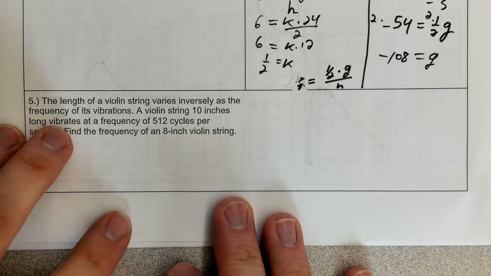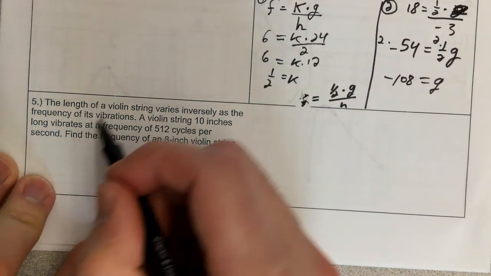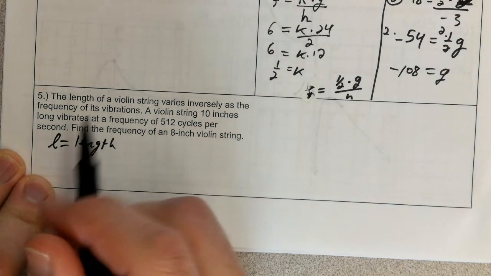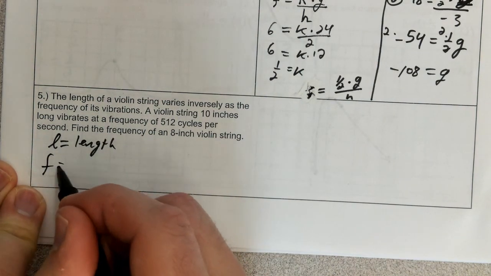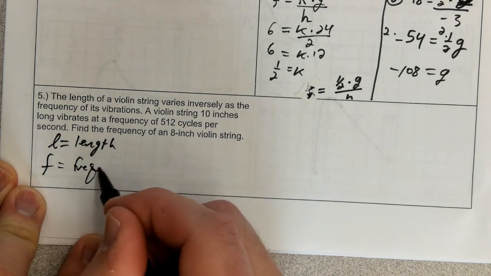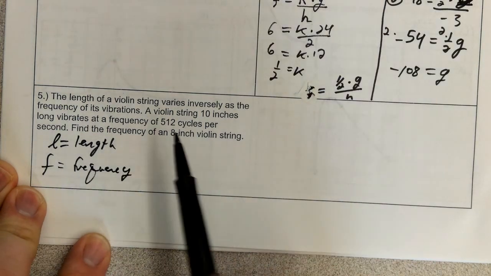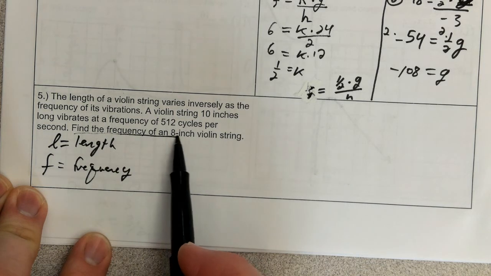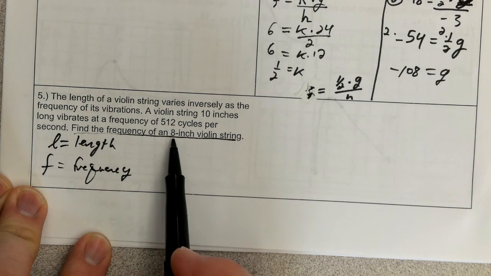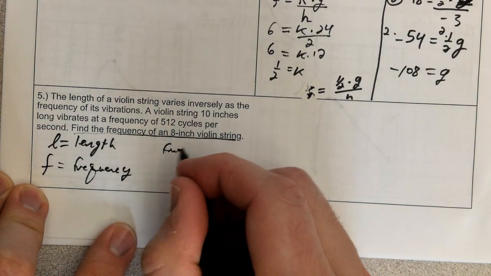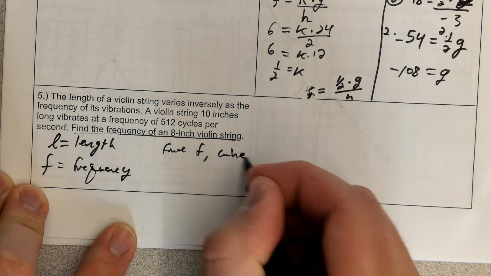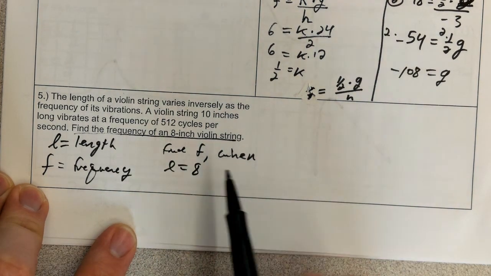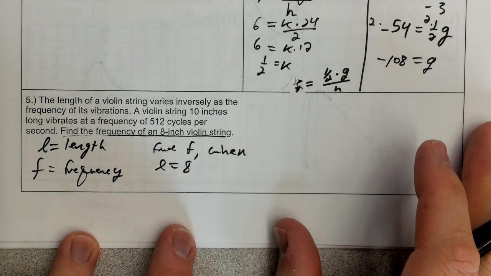So let's call the length L. Let's call the frequency F. Okay, so this is the question I'm trying to answer: find F when L is 8. In other words, find F when L equals 8. Now the problem is I don't have the equation. If I had the equation, I'd be able to answer this right away.